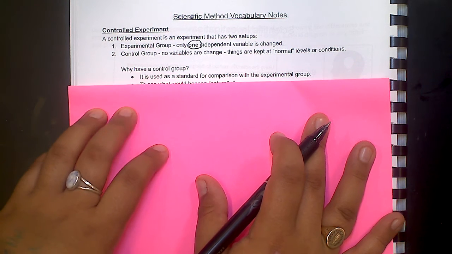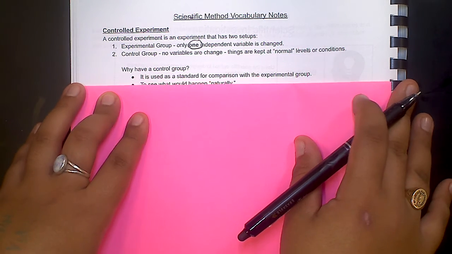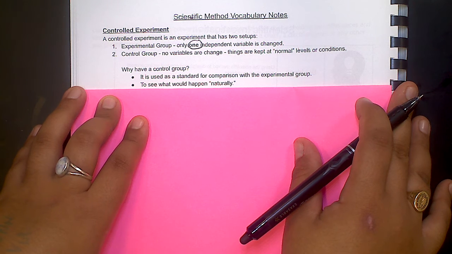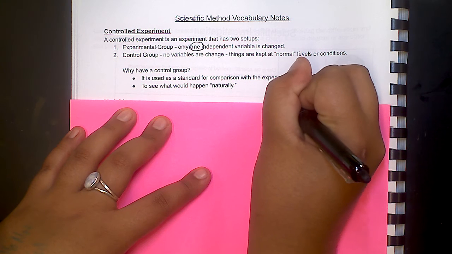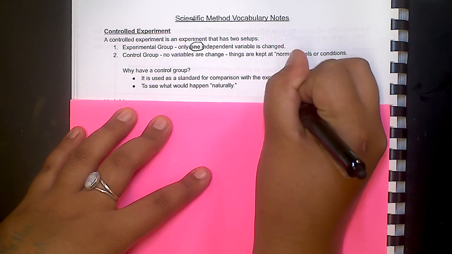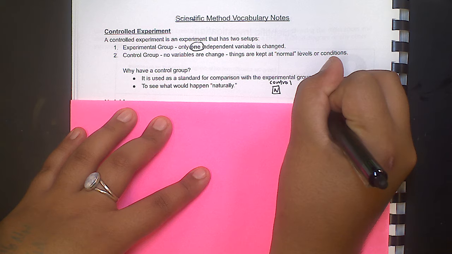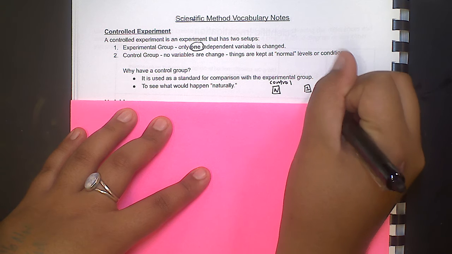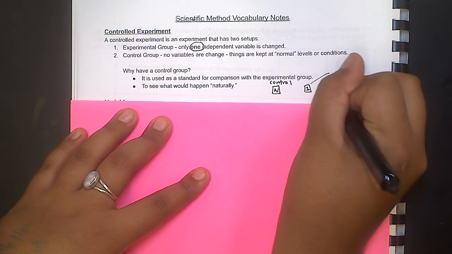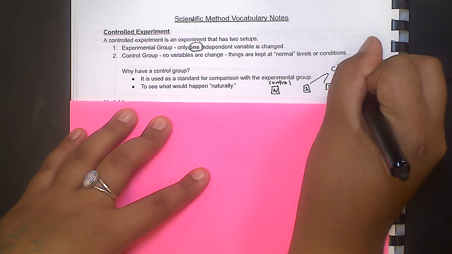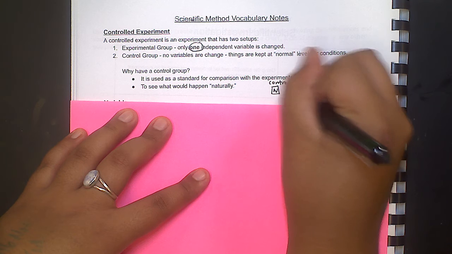Why do we have control groups? It is used as a standard for comparison with the experimental group to see what would happen naturally. So you can think about, we would have our normal, which is our control, and then we would have our experimental groups, which is what we change. So these would be changed. And we are looking at how different these two groups are.